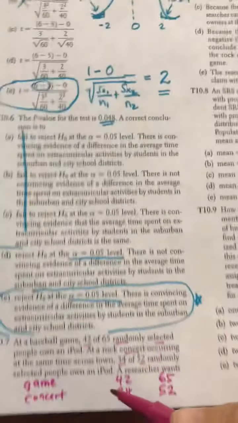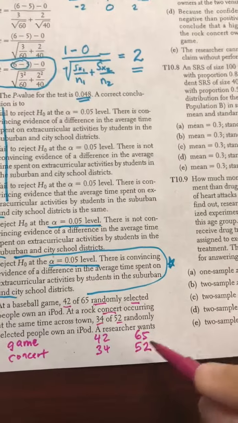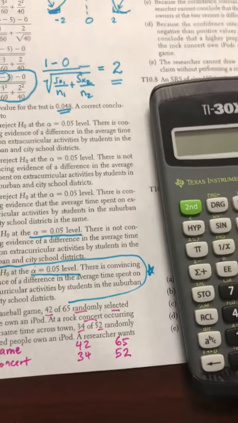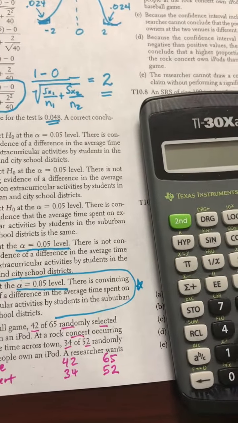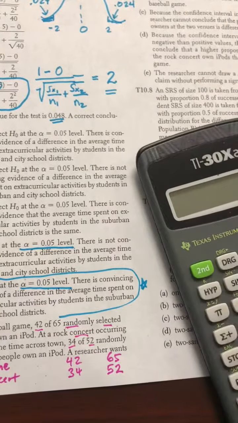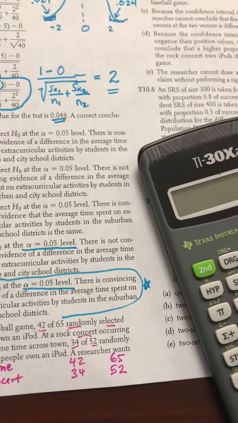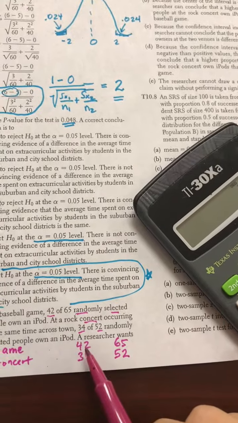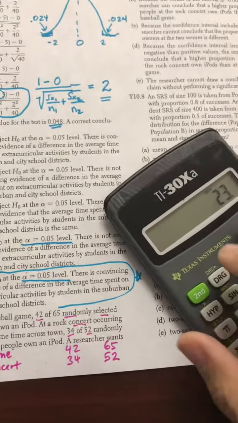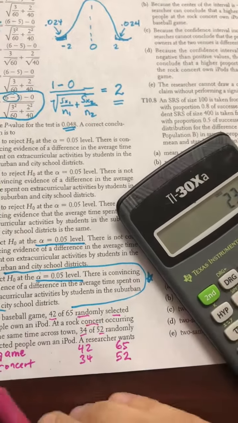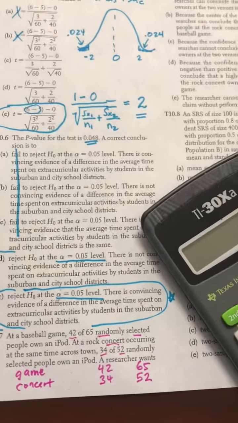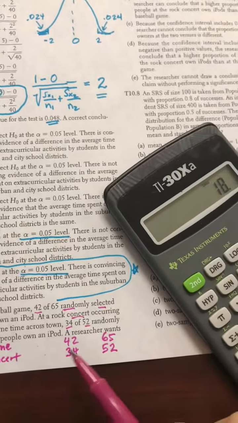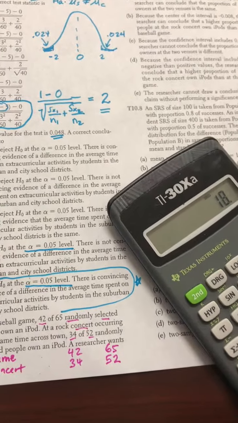So I can kind of check conditions already. If I look at this, just doing some quick math, 65 minus 42, 23 said no, 42 said yes. At the concert, 34 said yes, 18 said no.